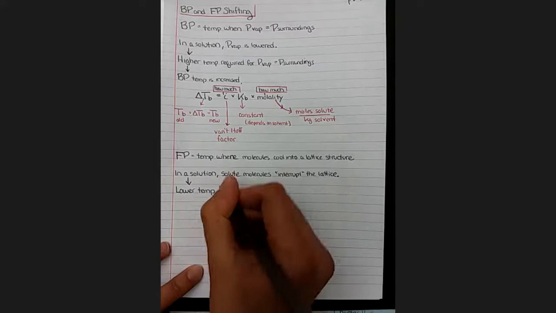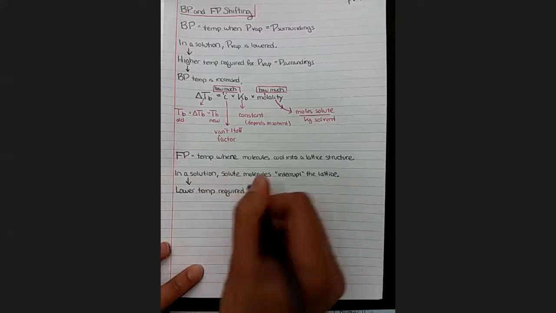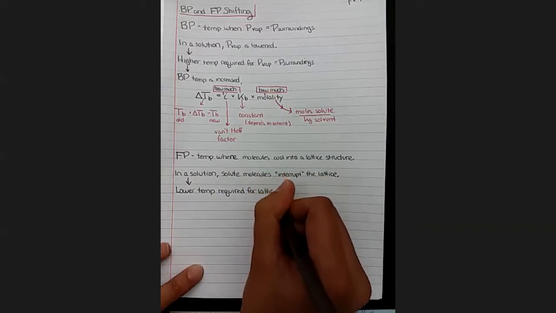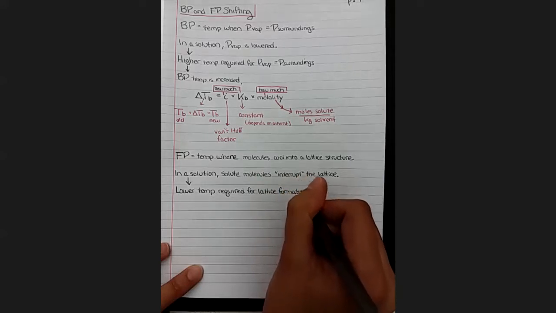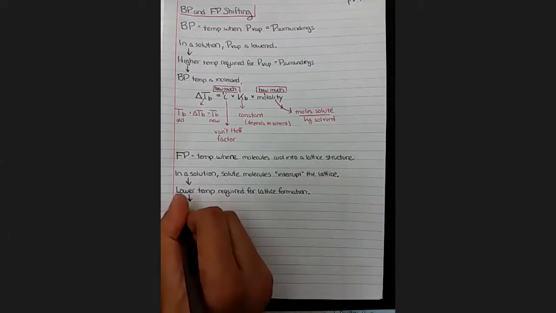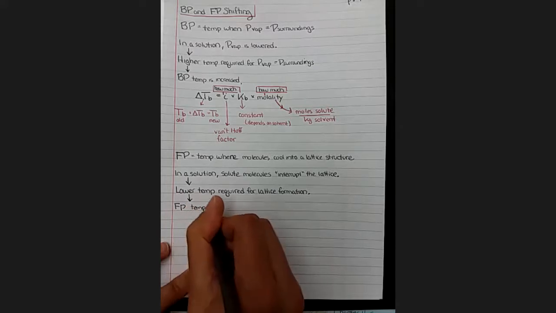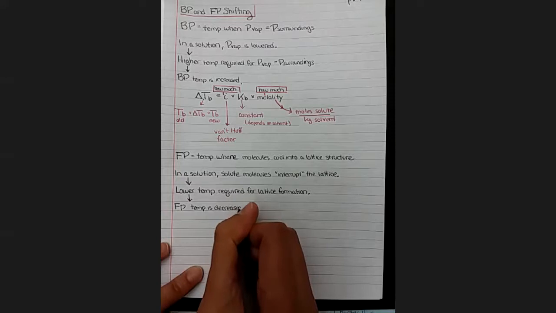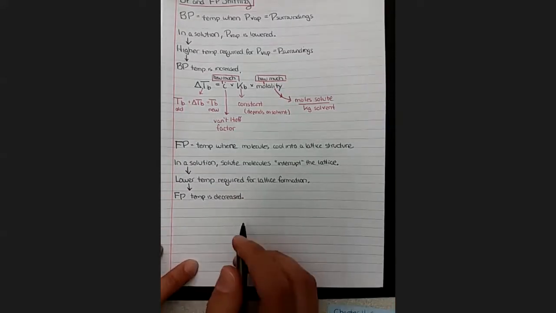So there's going to be a lower temperature required. We have to cool it even more than we would normally have to cool it for that lattice formation. Our low energy structure has to be even lower energy with the presence of those solutes. So we need a lower temp. So the freezing point temperature is decreased. This explanation will make a little bit more sense in the next chapter when we talk about entropy.